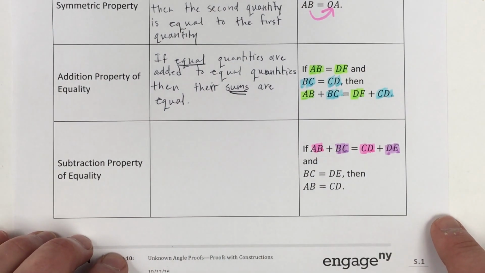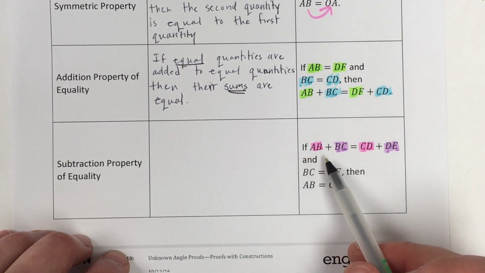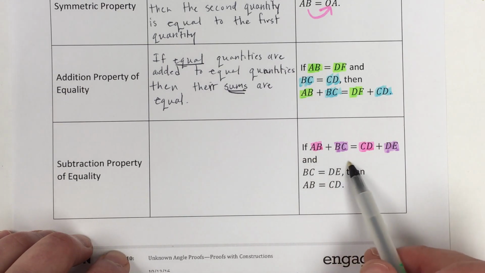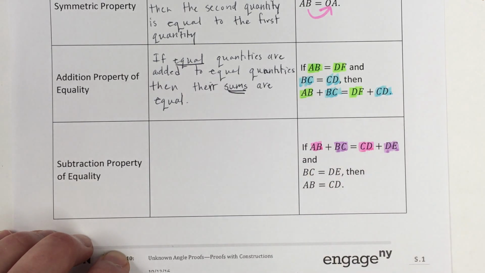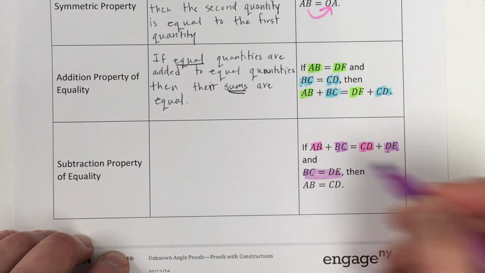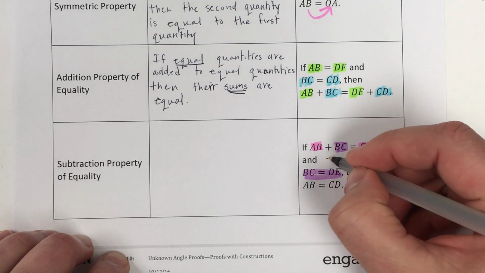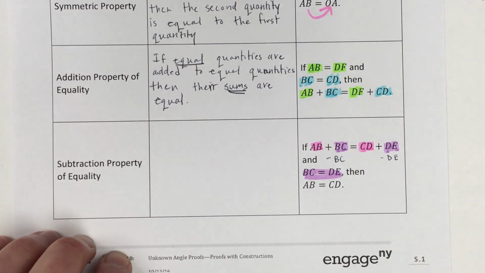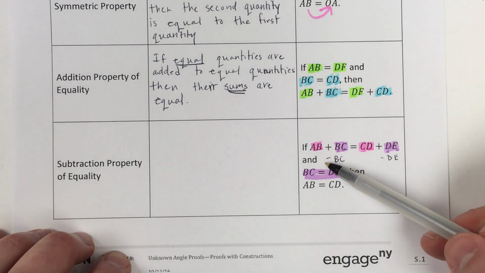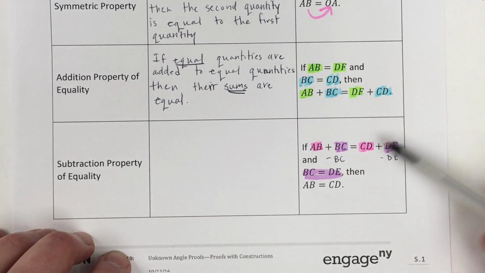Subtraction property of equality. The way they word this is basically that you started off with two things being equal. And then they tell you that you have an equal amount, so they're subtracting these equal pieces. And basically what it does is it prevents you from having to do a lot of substitution. You could substitute in BC on this side, then subtract BC from both expressions.